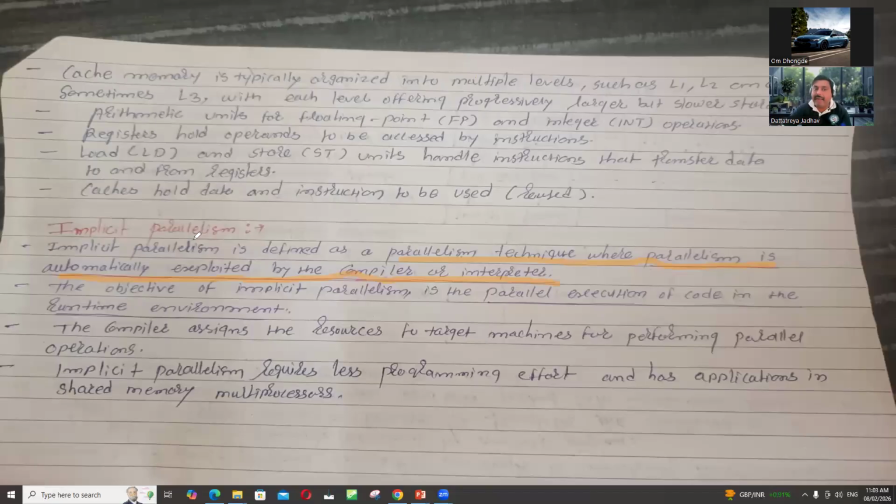The implicit parallelism is automatically exploited by the compiler or interpreter. The objective of implicit parallelism is parallel execution of code in the runtime environment. What is the meaning of that? Can anyone explain?